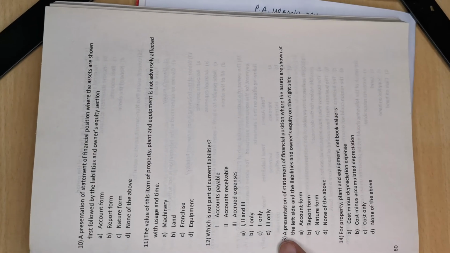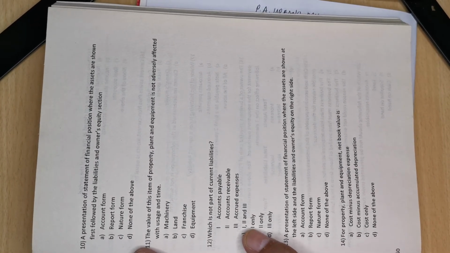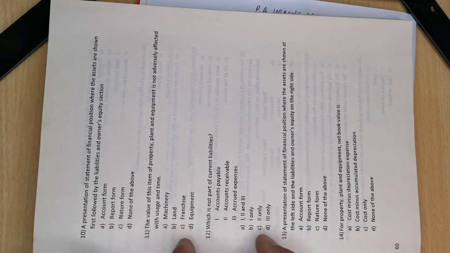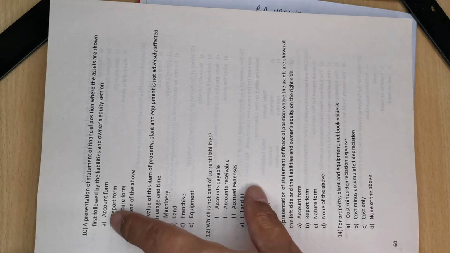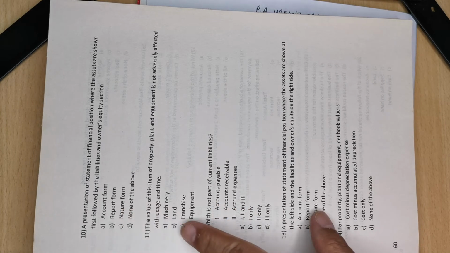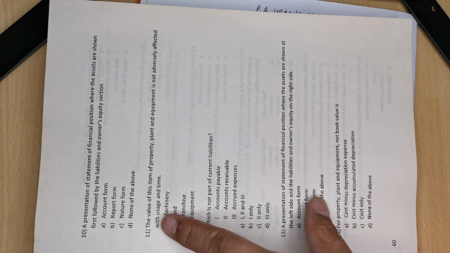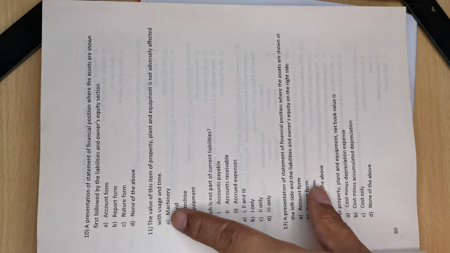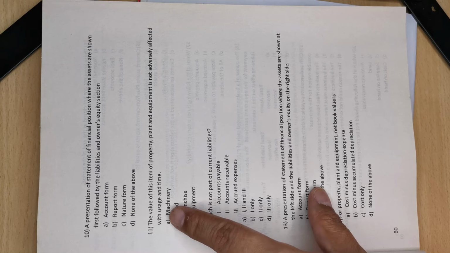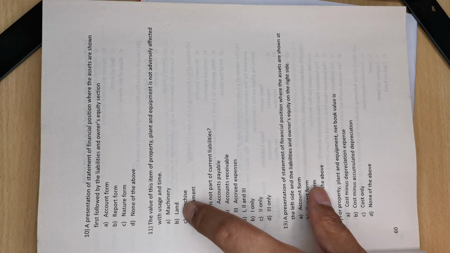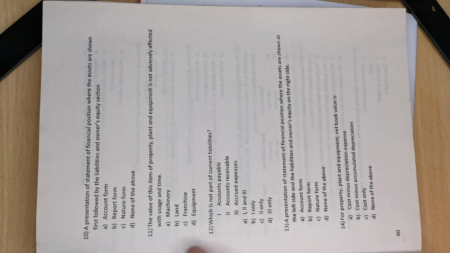Sorry, medyo malabo mata po. A presentation of statement of financial position where the assets are shown first. So assets, liabilities, owner's equity. That is what? Account form ba yun? No, because in account form, dito yung asset, dito yung liability. So therefore, it's a report form. Okay? The value of this item of property, plant, and equipment is not adversely affected by usage and time. So hindi siya affected by usage and time. Machine, yes, affected, no? Pag ito ay nasa unit, ginagamit mo na, kahit hinto mo yung gamit, diretso pa rin ang pagbaba ng value niya. Land, this is the answer.